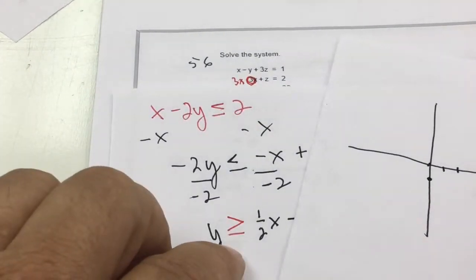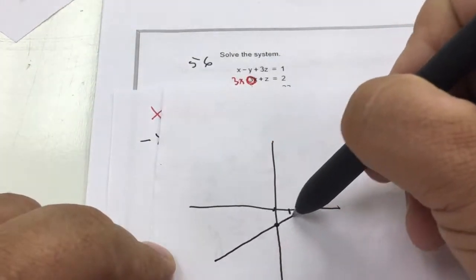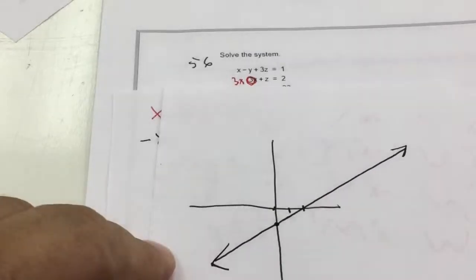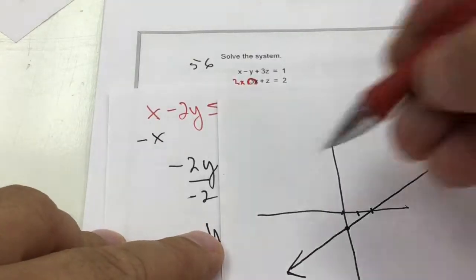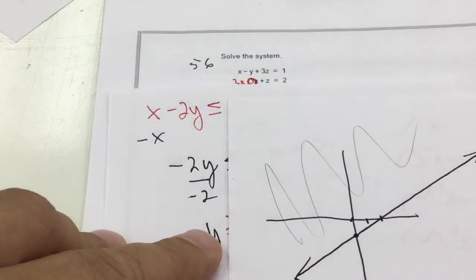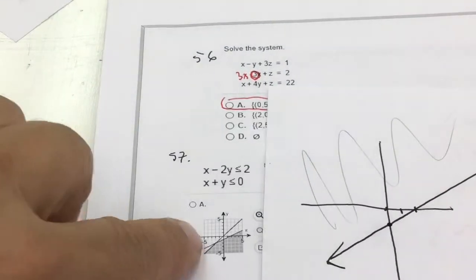Now, it's greater than or equal to, so it's going to be a solid line. So that's the graph of my first line. It also says it's greater than, so that means I would shade above. But on the computer, we'd wait for that. Let's see if any of those graphs match that. See, that one might match.